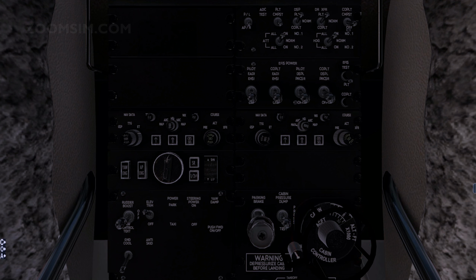The selected cabin altitude may be between sea level and 10,000 feet. The rate of cabin pressure altitude change is controlled by the Rate Control Selector knob. The rate of change selected may be between 200 and 2,000 feet per minute. The 12 o'clock position provides the most comfortable cabin rate of climb.